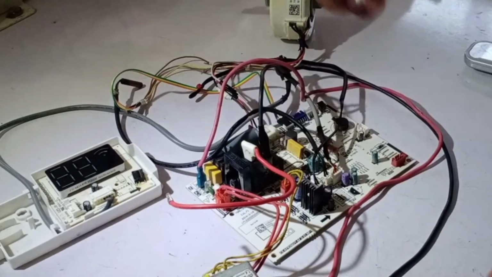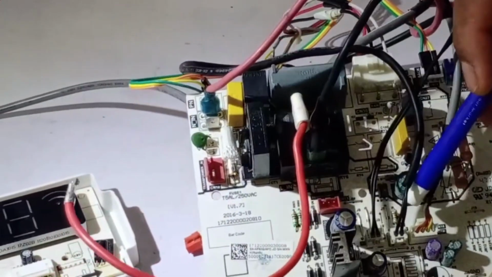Now, the PCB is powered off. Take a look. This connector is for the pipe coil sensor, and it is labeled CN15 with T2 marked on the board. It looks like this.